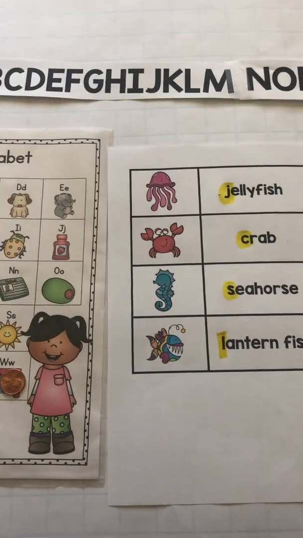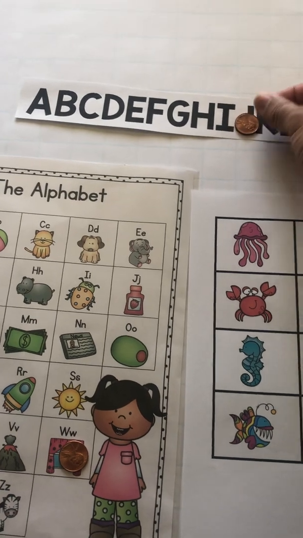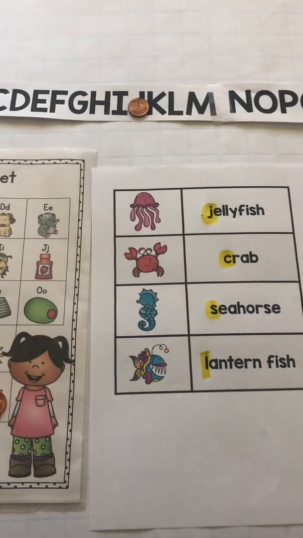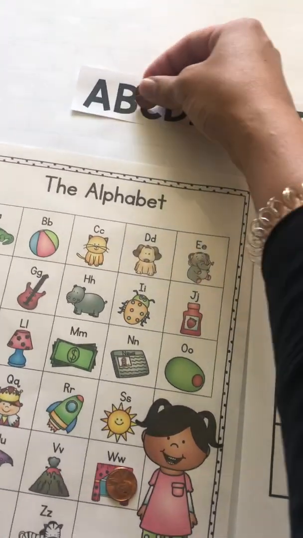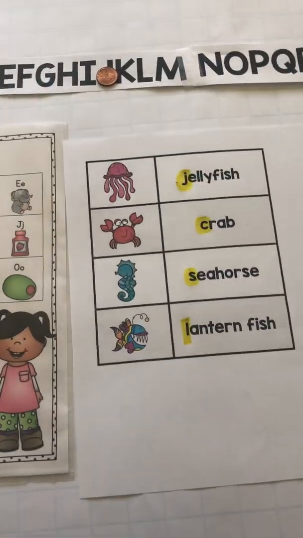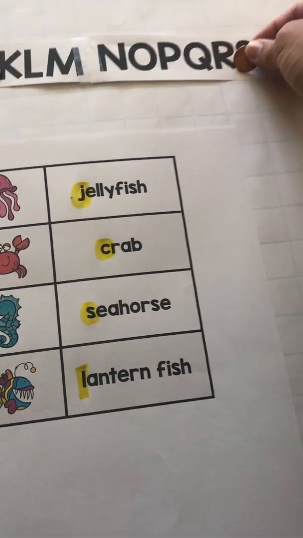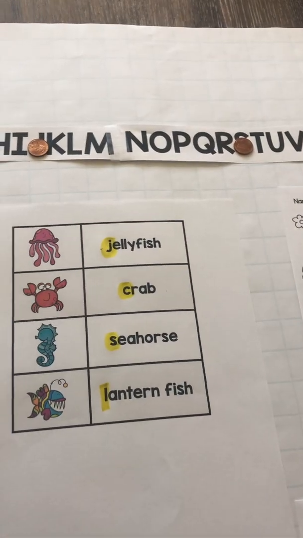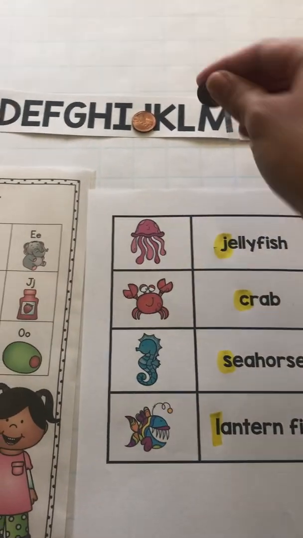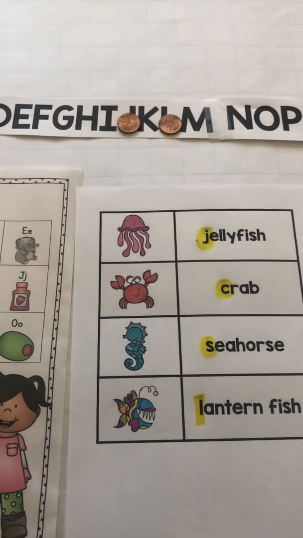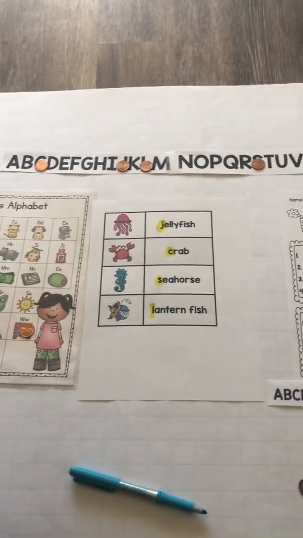Okay, so jellyfish is the first word, so I'm going to mark the J for jellyfish. Crab starts with a C, so I'm going to mark my C. Seahorse starts with an S, so I will mark S. And lanternfish starts with L, so I'm going to mark the L, okay? And you can see here, wow, it's super easy.